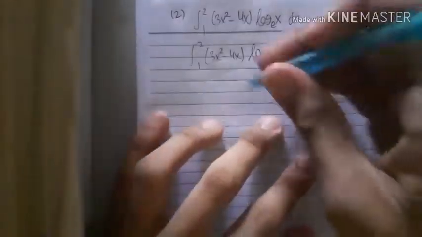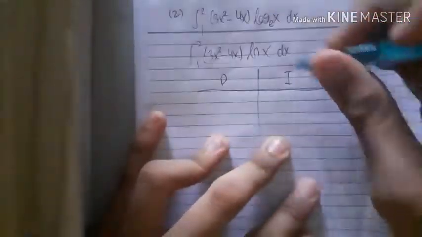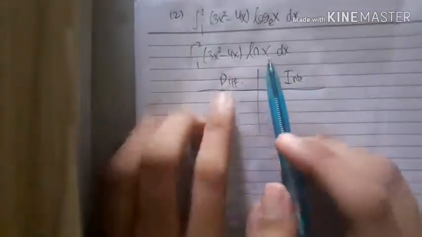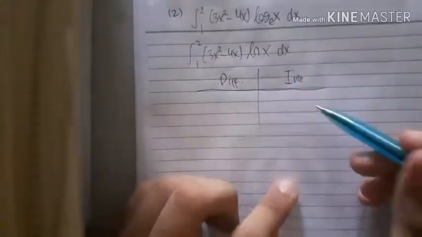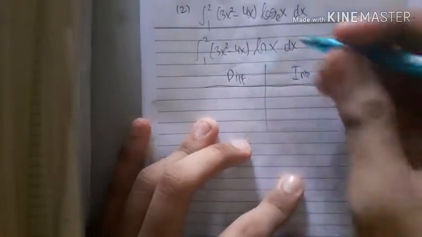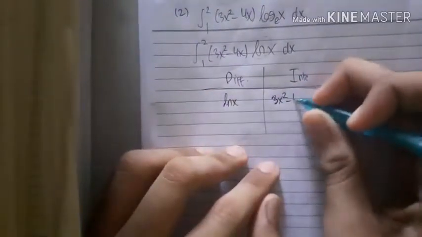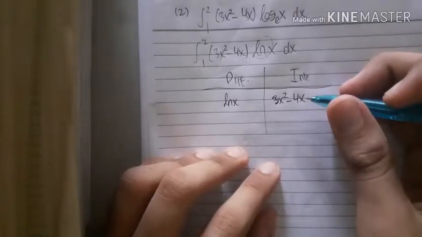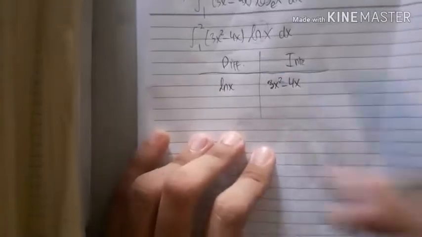It is pretty much simple here. We just use the DI table. Do you know what DI is? DI pretty much is just the differentiation and integration table. You pick one of these, which one you want to use here, but you have to use it correctly. I use ln x as the differentiation, and the other part will be integrated. This is actually the quick formula, the quick way to solve this seemingly complex problem.